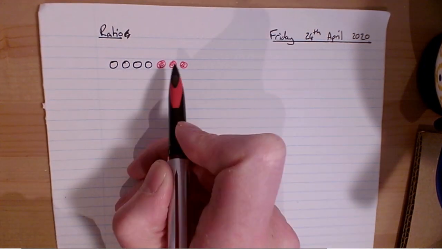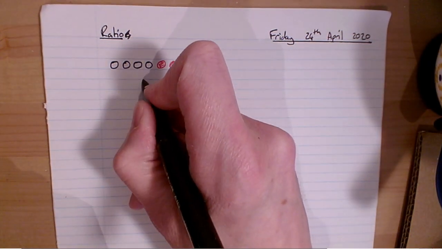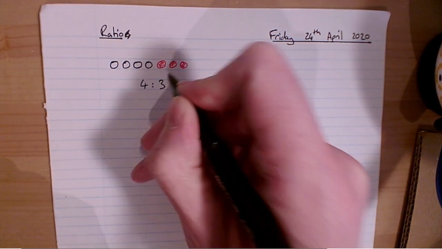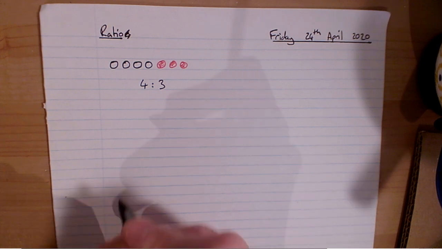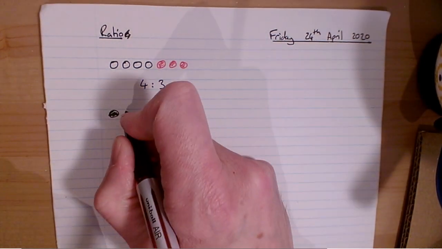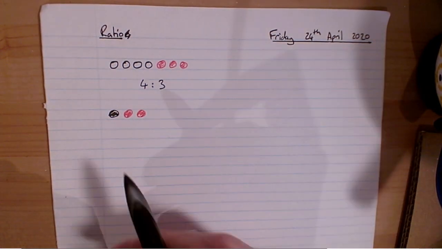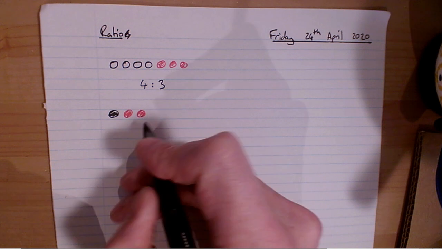Now for every 4 black circles, there are 3 red circles. So the ratio of black circles to red circles is 4 to 3. Or let's say for every 1 black circle, there's 2 red circles. The ratio of black to red circles there is 1 to 2.